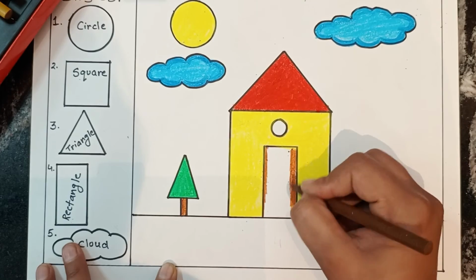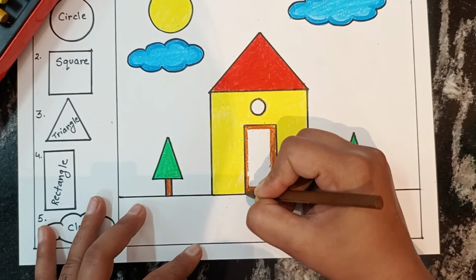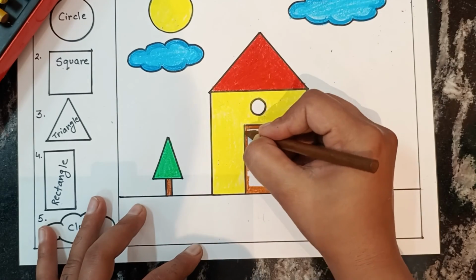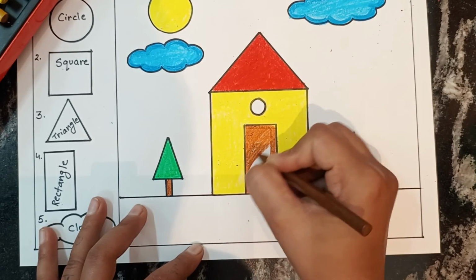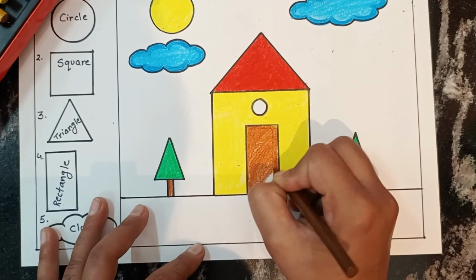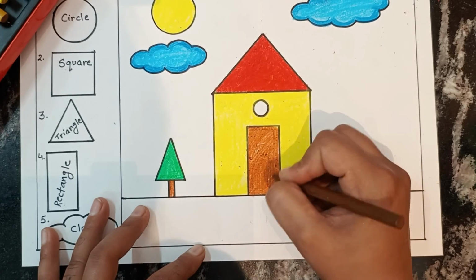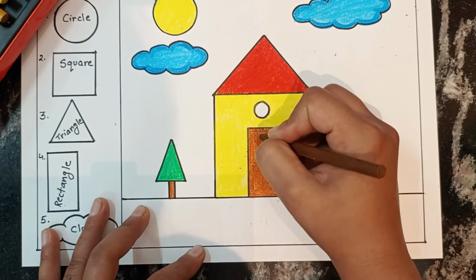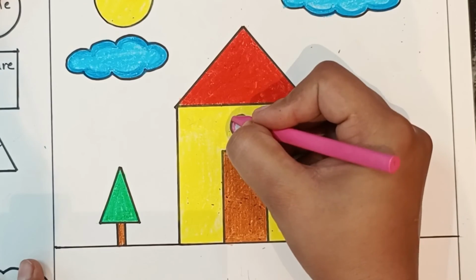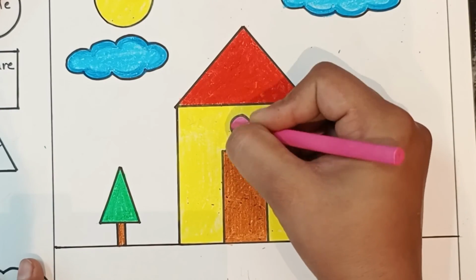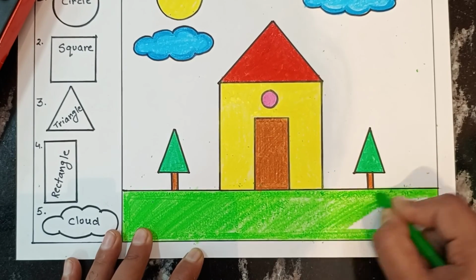Now I'm using the brown color in the branch of the trees and in the door. Similarly we will do this outline and then the filling part. Look at this, how nicely we are doing it in one direction, diagonally. If you're right handed, you can pick the same direction. If you're left handed, pick the opposite one. And in this window, let's do the pink color. Nicely fill it.